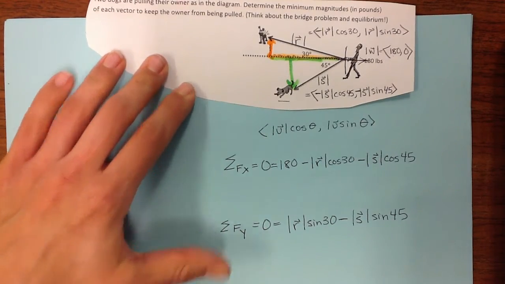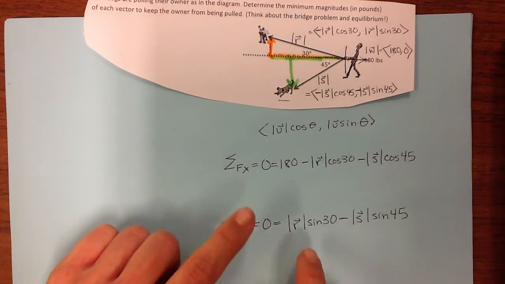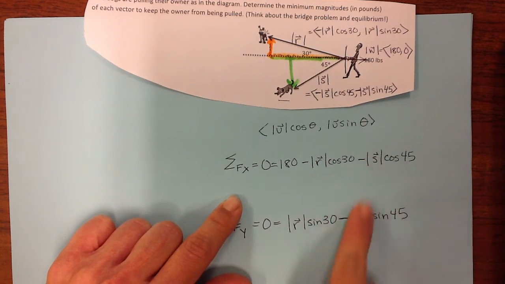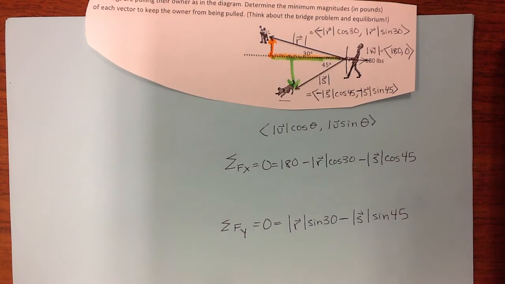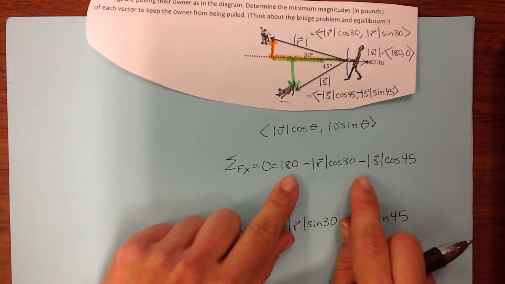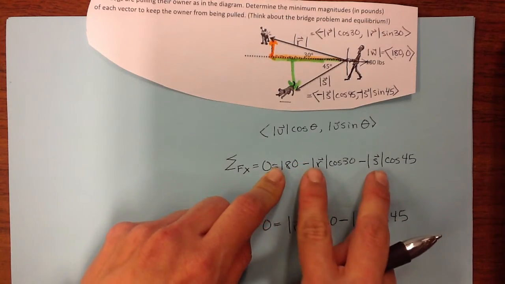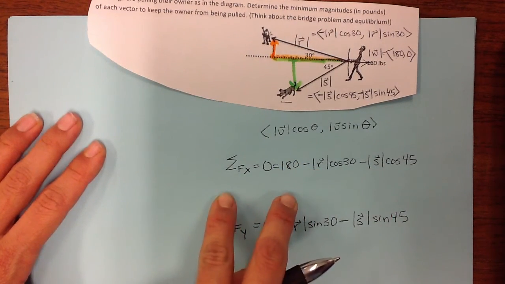Now, one of the biggest problems we're encountering is that we have two variables. I need to know the magnitude of dog R, and I need to know the magnitude of dog S. I have two equations. I have two variables. I'm going to have to set up a system of equations. So I'm going to rewrite this first equation with the constant by itself. So I'm actually going to add these two terms to the left side.